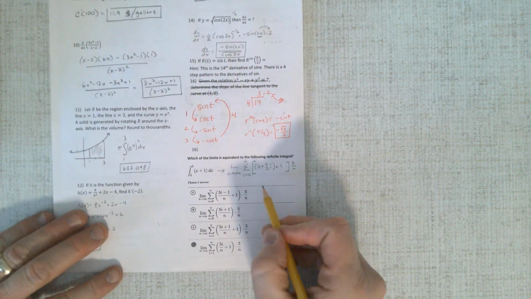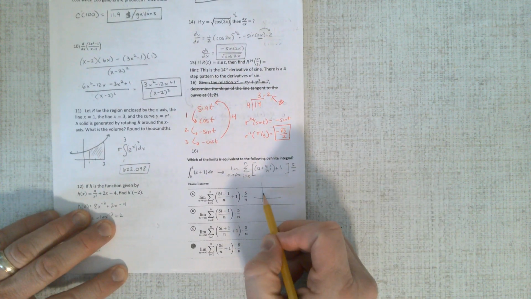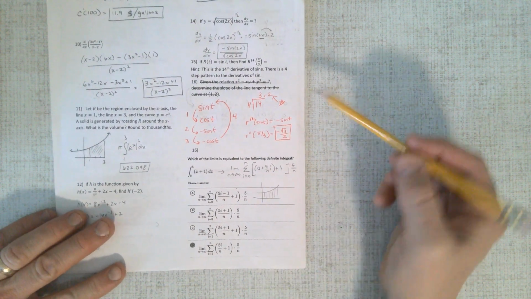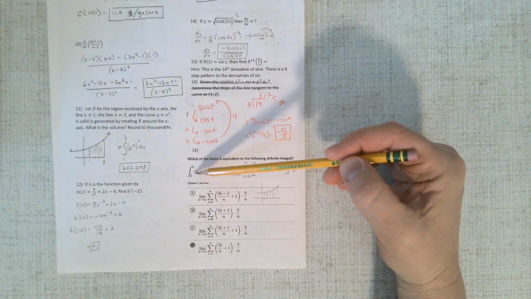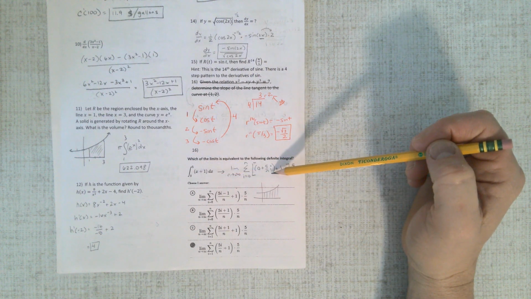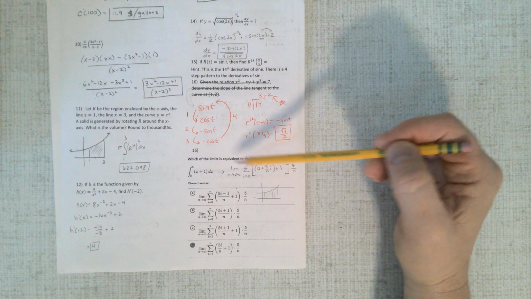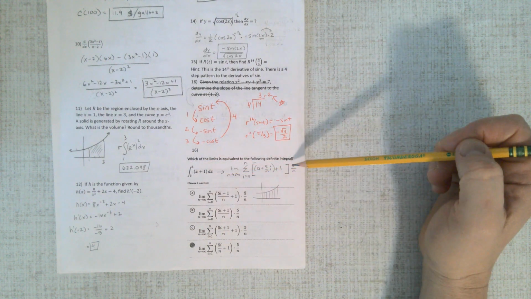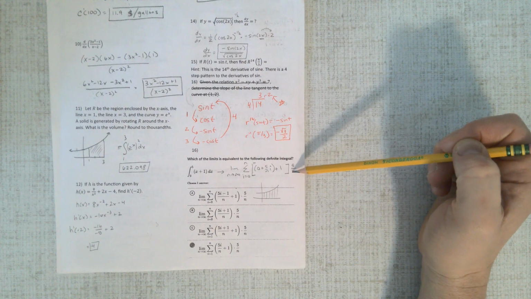16 is a Riemann sum problem. Remember the start of January when we were doing all the Riemann sums here? What you have to be able to see in here is that this integral right here matches this Riemann sum. I'm doing an infinite number of rectangles. That's what this says. From 0 to 5, so that's a width of 5. There's a 5 out here.